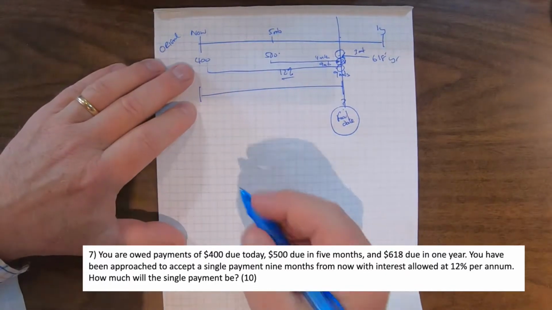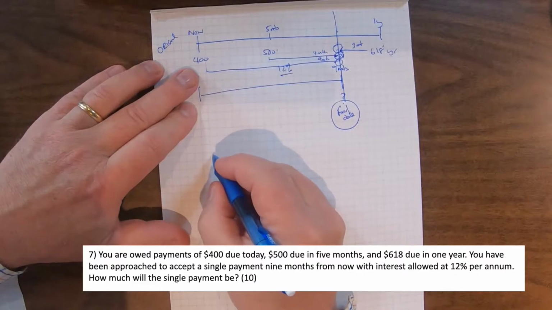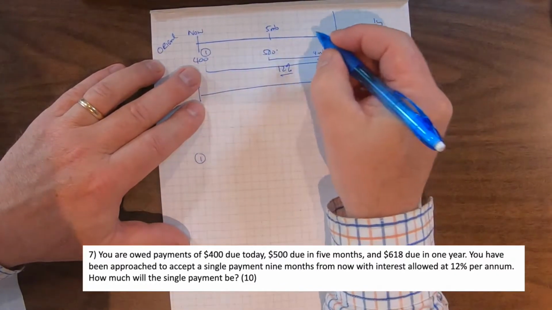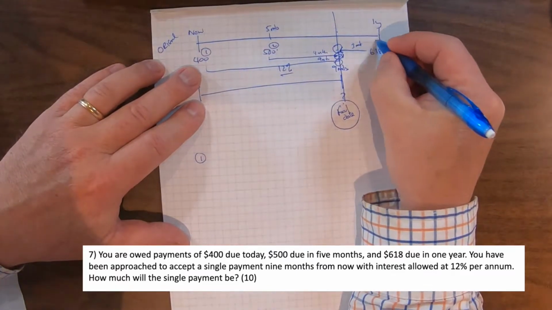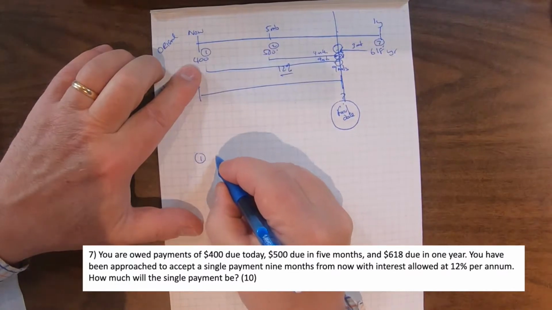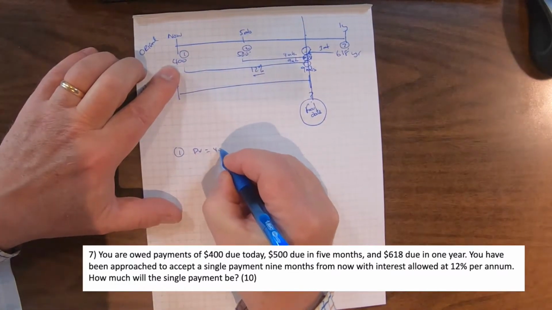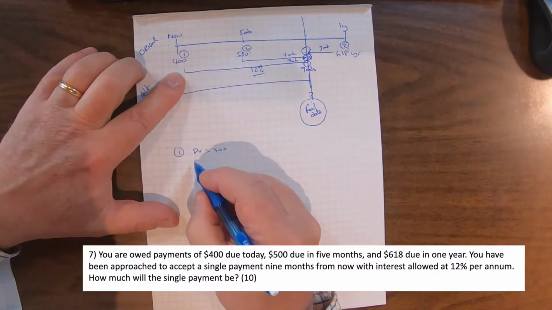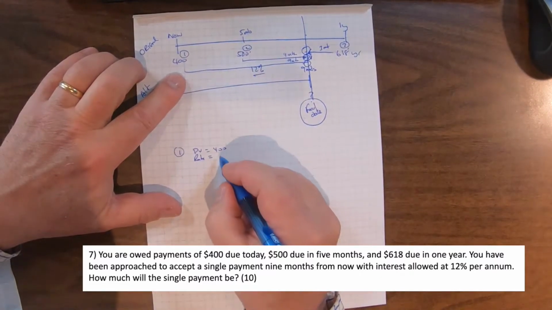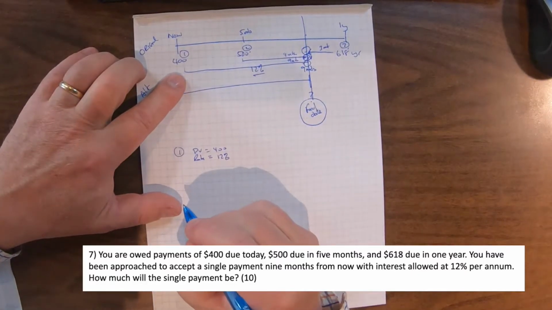So in the first instance, I'll just call this one number 1, call this one number 2, and I'm going to call this one number 3, okay, for simplicity. So what we have in the first case is we have a present value of 400, and the rate is 12%.